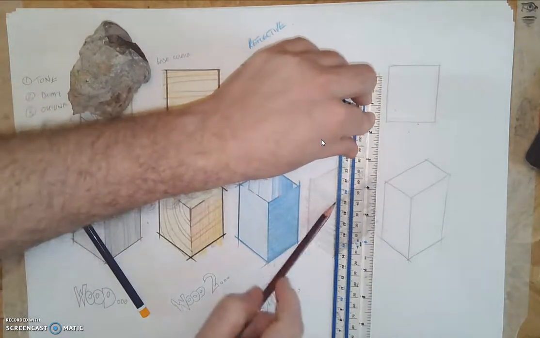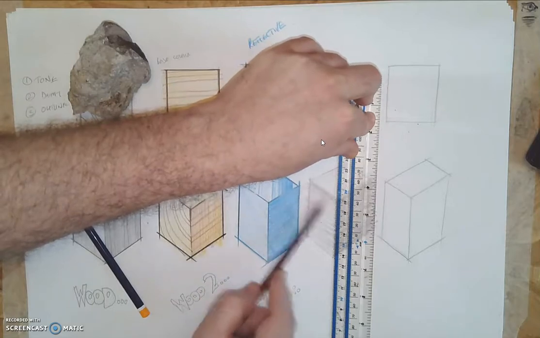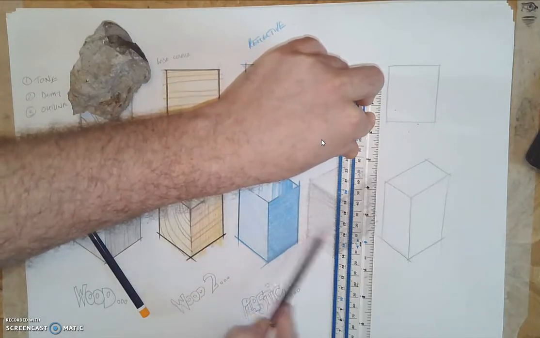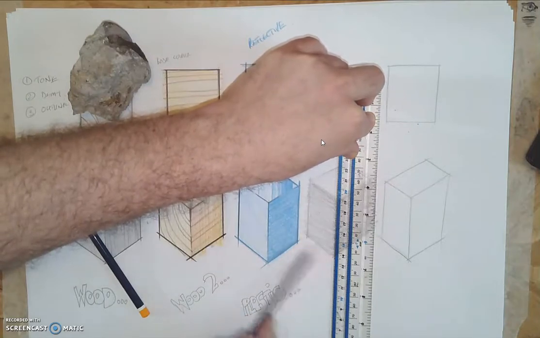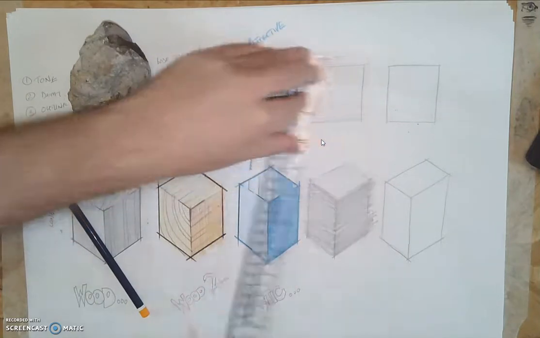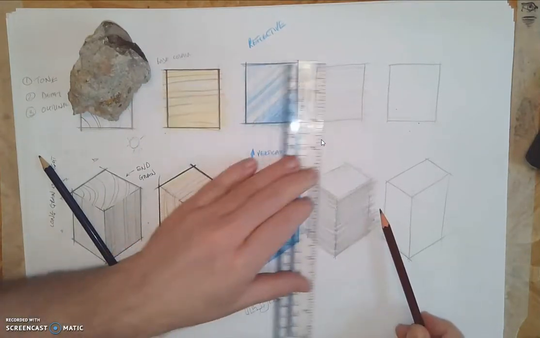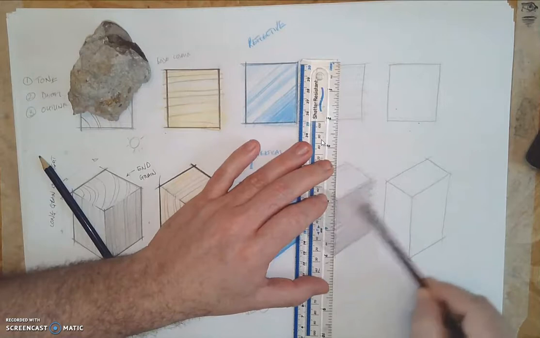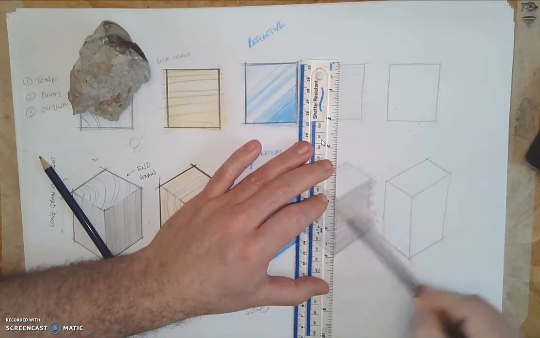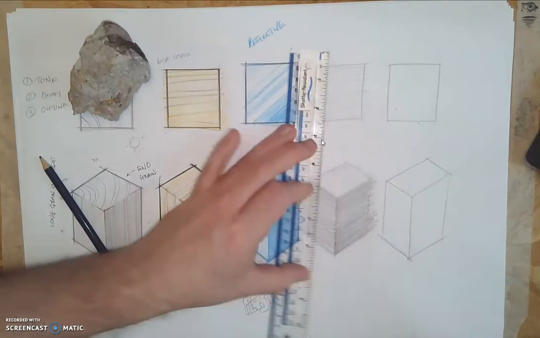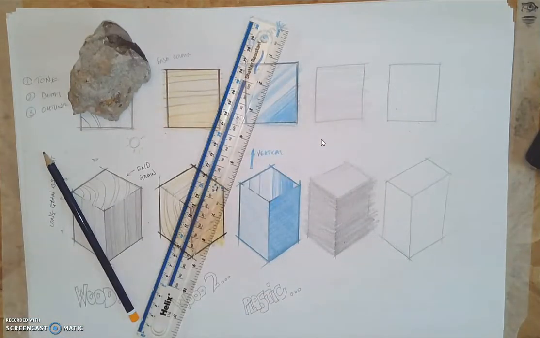So again, I would usually rotate my page, but I'm rotating me instead this time. Probably now my tones there are a bit similar, so I'm going to bring that one down even further. Press a little bit harder, put another layer of pencil on top of it. Yeah, I'm quite happy with that.